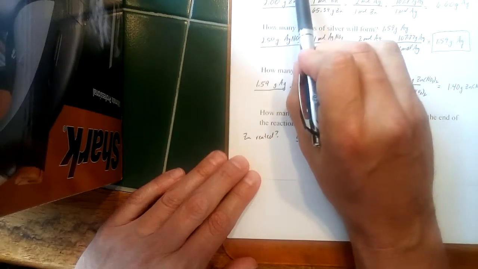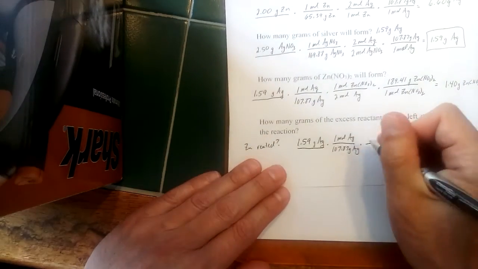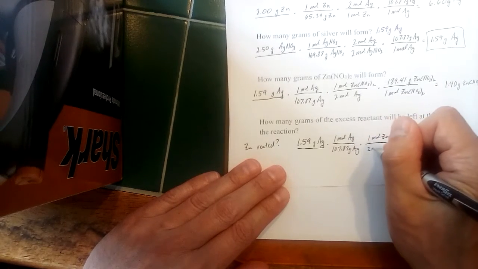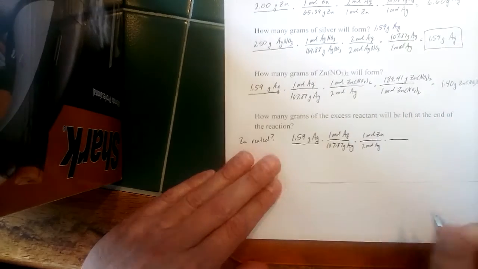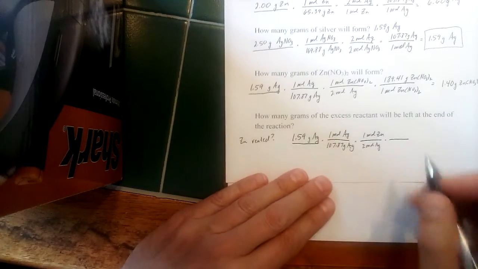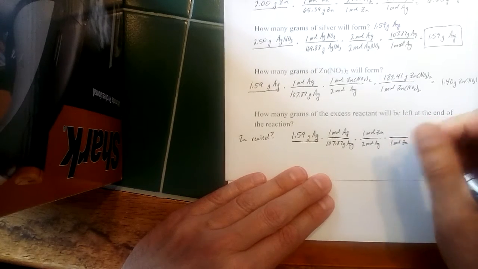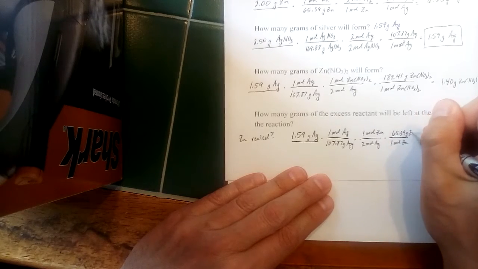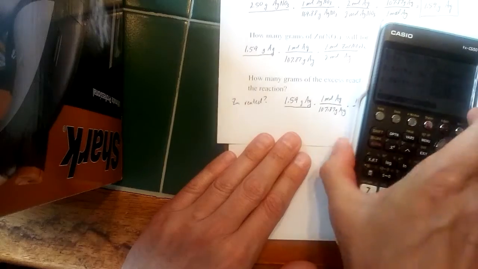Now, from my balanced equation, 1 mole of zinc will produce 2 moles of silver. And then since I do want this to be mass, I'll put in the molar mass of zinc in the last step. 1 mole of zinc weighs 65.39 grams. Okay, multiply that out. That'll tell me how much zinc reacted.